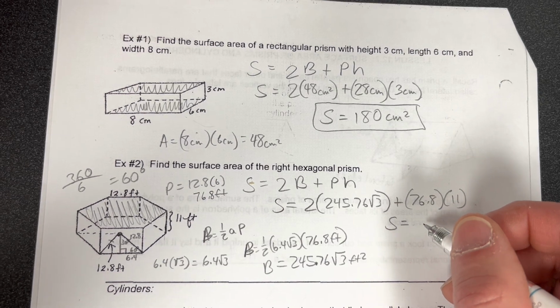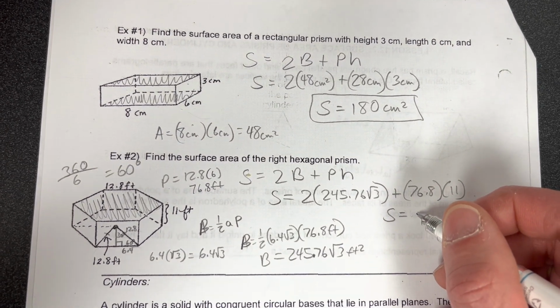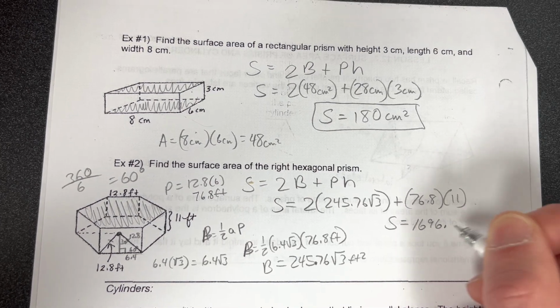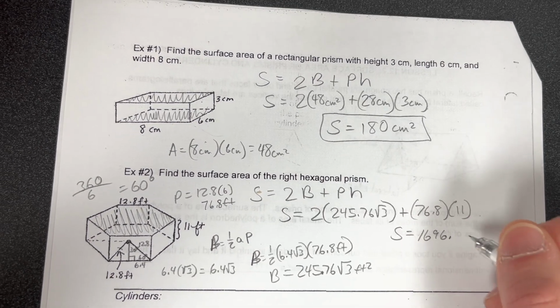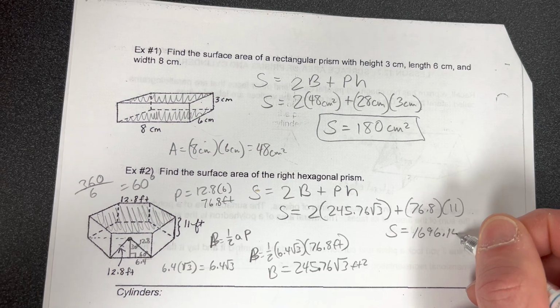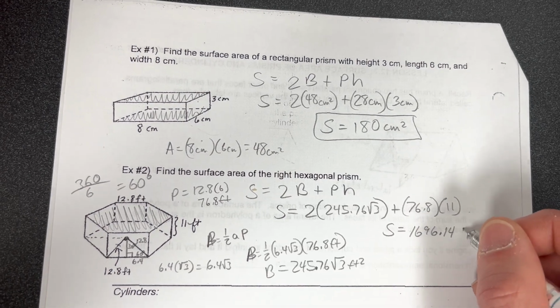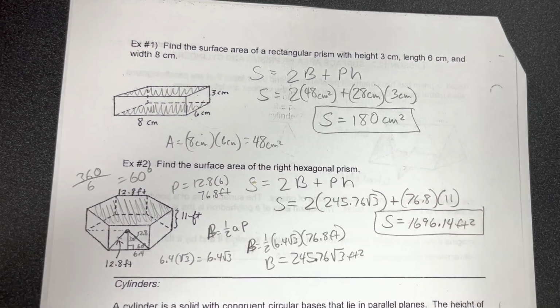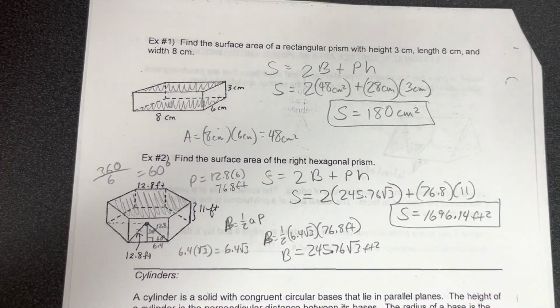I get a rounded answer of 1,696.14 square feet, if I round to the nearest hundredth. It is important to wait till the end to round.